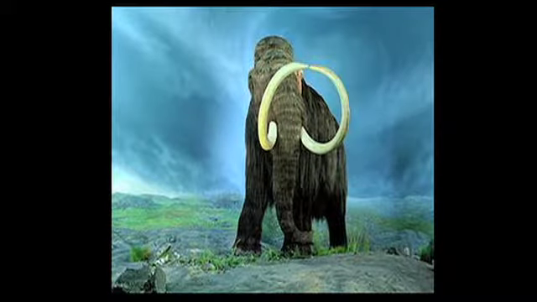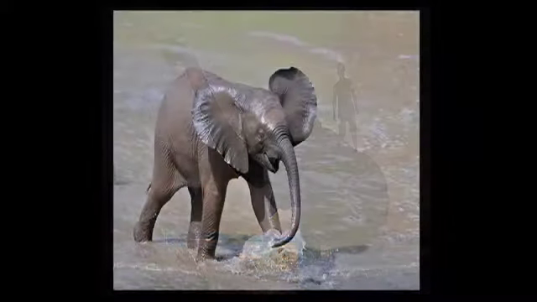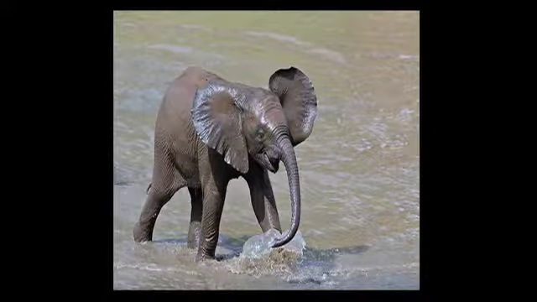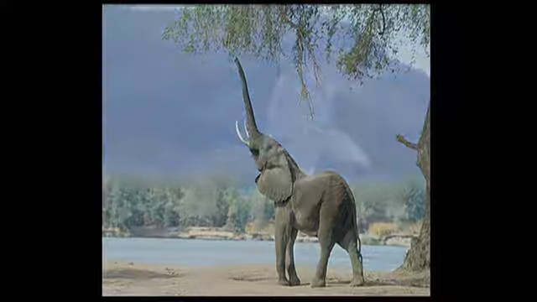If you go up to the north, you go to Siberia, and here you have the mammoth elephant. If you go to India, Africa, you have a different type of elephant. And is the mammoth elephant a better elephant than the Asian or African elephant? Of course not. But it is a better elephant in that environment.